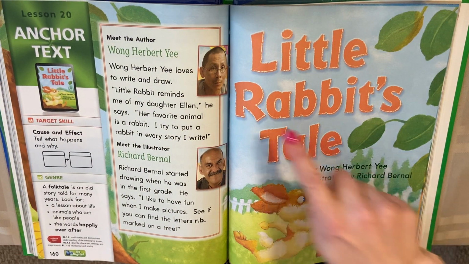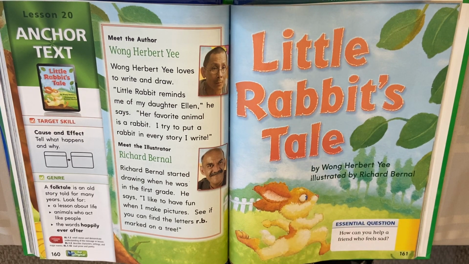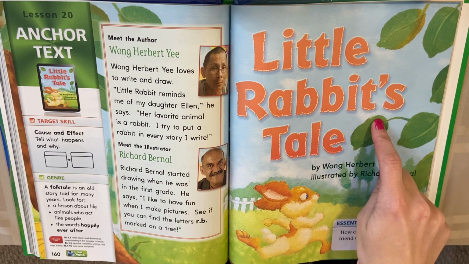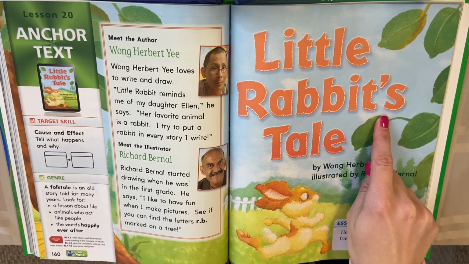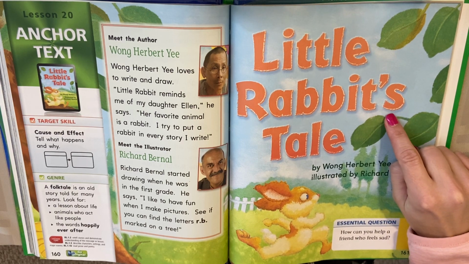Okay, Little Rabbit's Tale. That's our story for the week. So this is our title page. Let me point something out in the title. Little Rabbit's. You see that apostrophe S shows ownership, or it means that something belongs to Rabbit.